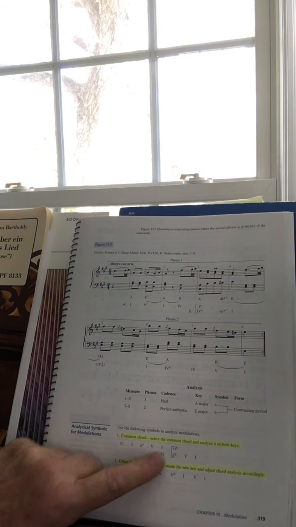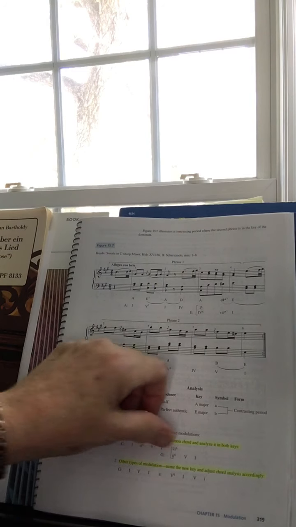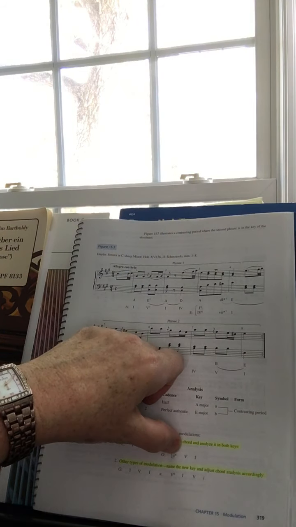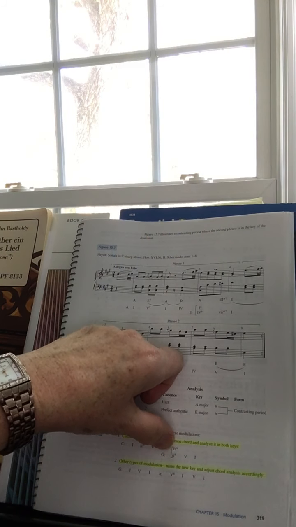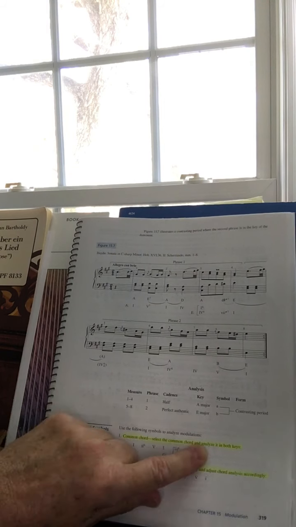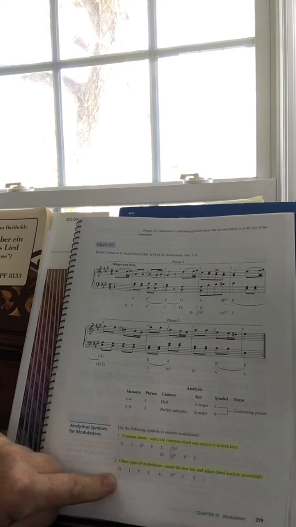Common chord modulation. This is how you show it in the harmonic analysis with a little bracket. There's your chord that you were in the first key and the chord that you're pivoting to in the second key. If it's not a pivot chord modulation or a common chord modulation, then you just keep it all on the same line.